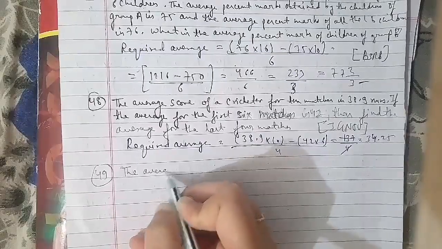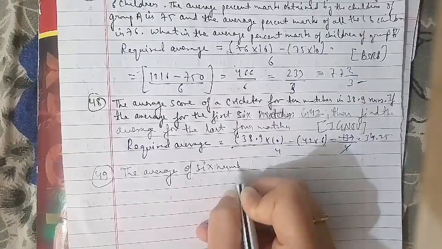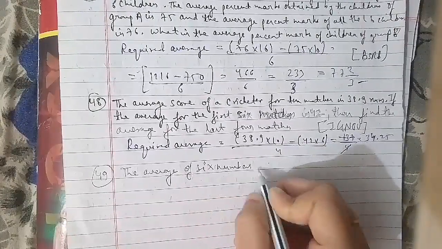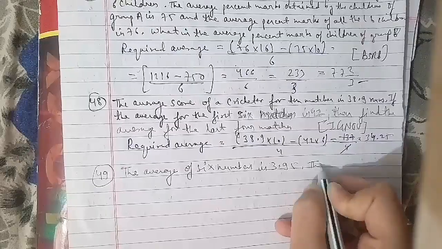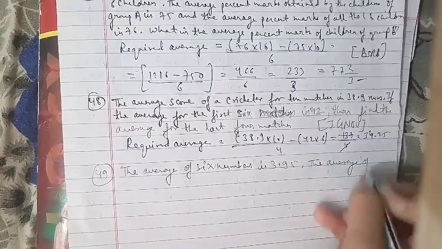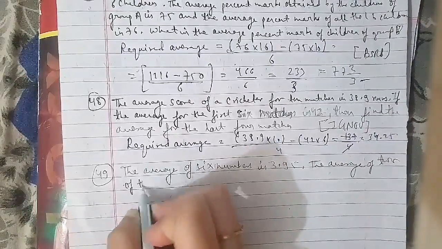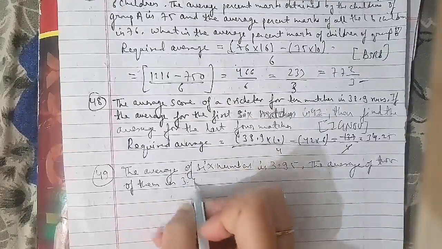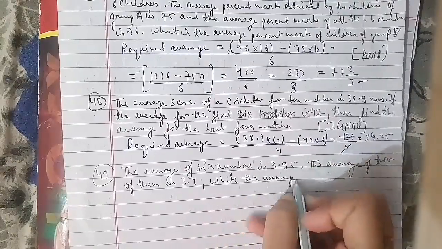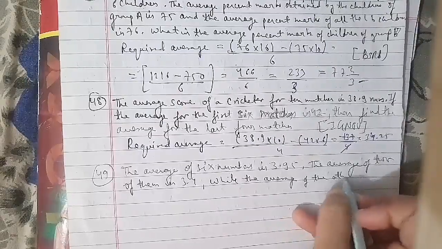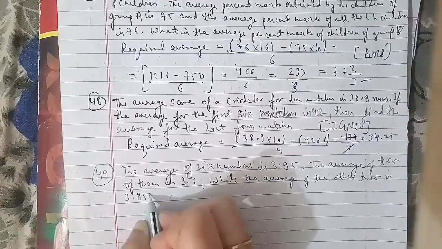The average of 6 numbers is 3.95. The average of 2 of them is 3.4, while the average of the other 2 is 3.85.